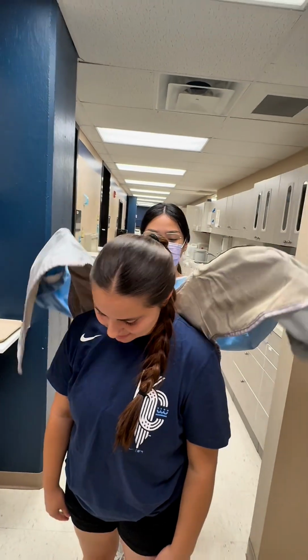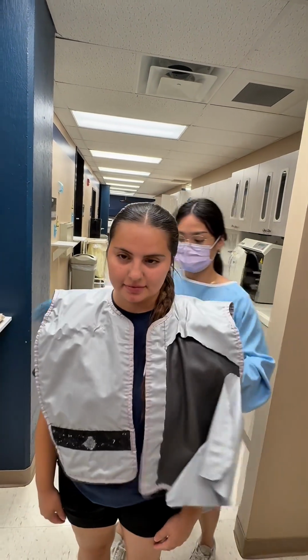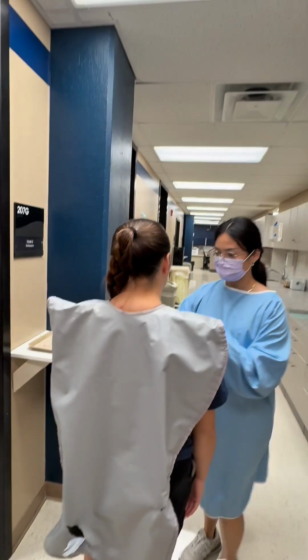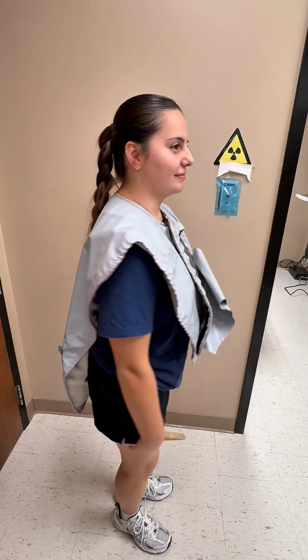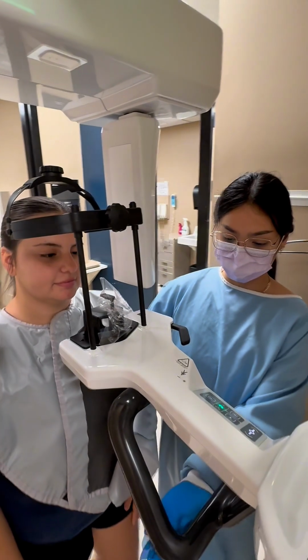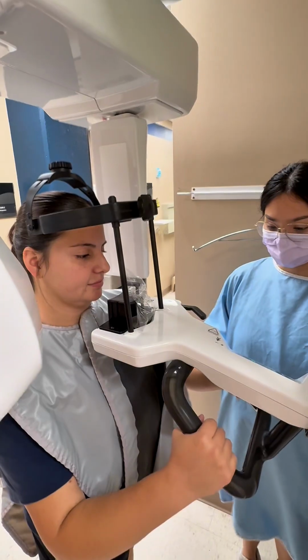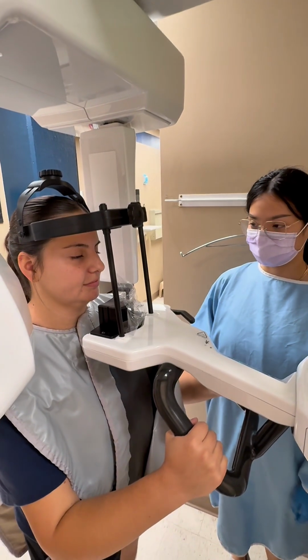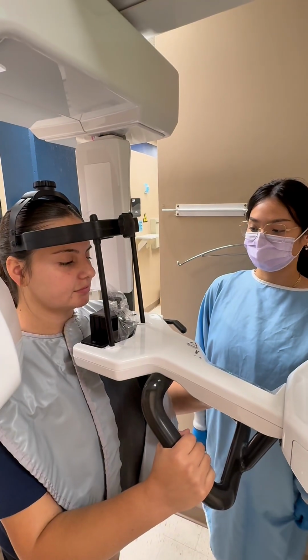The lead apron should remain slightly open in the front to prevent potential projection onto the image. The lead apron should not overlap in the front as seen in this video. Guide the patient into the machine, raise or lower the machine as necessary, and instruct the patient to grasp the handles, stand up straight, and hold still during the exposure. If the PID interferes, have the patient take a few small steps forward.